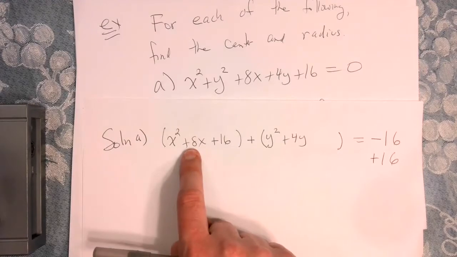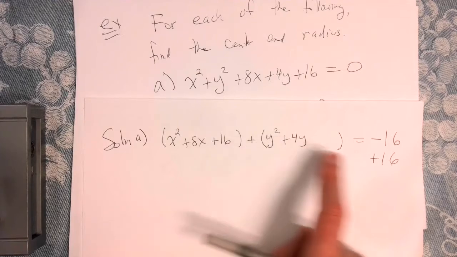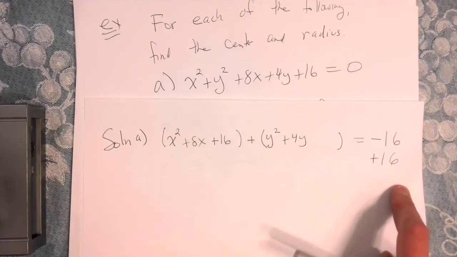Okay, so again, half of this and square it. So half of this is 4, square it for 16. Keep the balance by adding 16 to both sides.